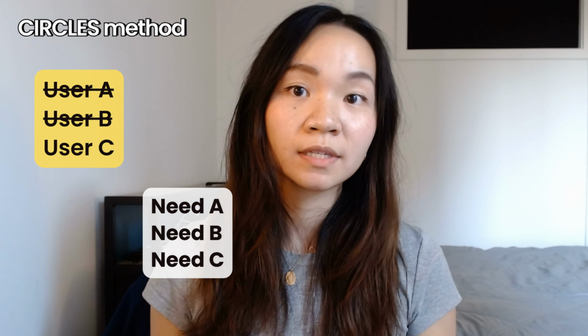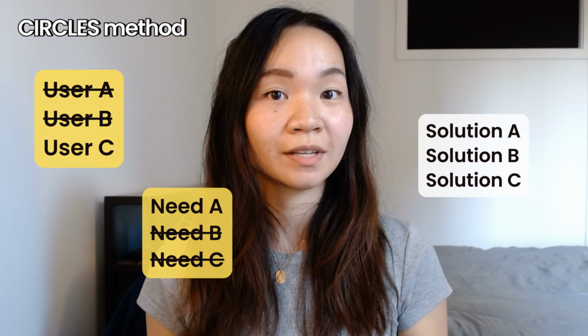It can be hard to remember what each letter stands for in the circles method. Another strategy I have when answering product design questions is to list and trim. List a few users, then focus on one. List a few needs, then focus on one. List some solutions, then focus on one. Now let's hop into the same sample question and apply the circles method.